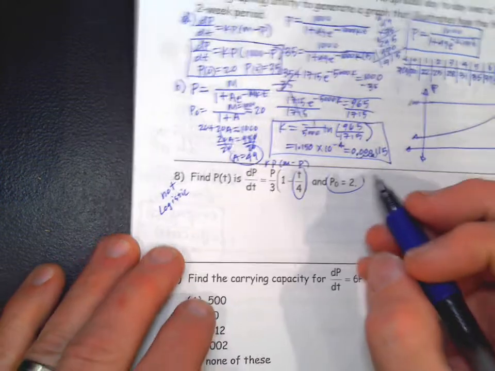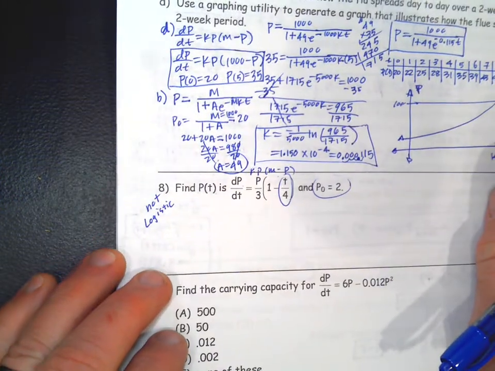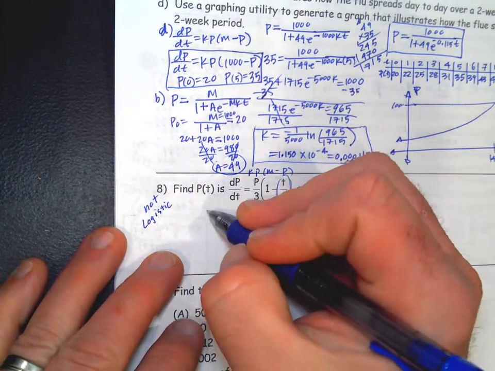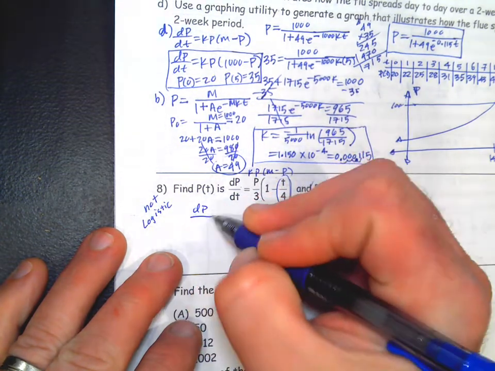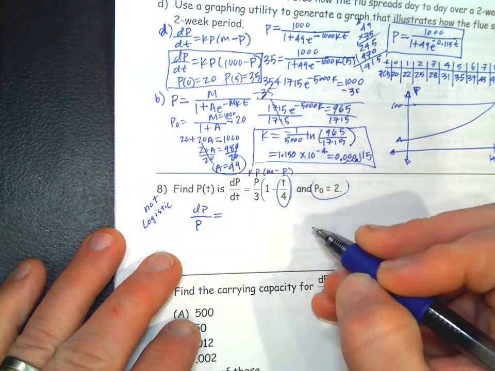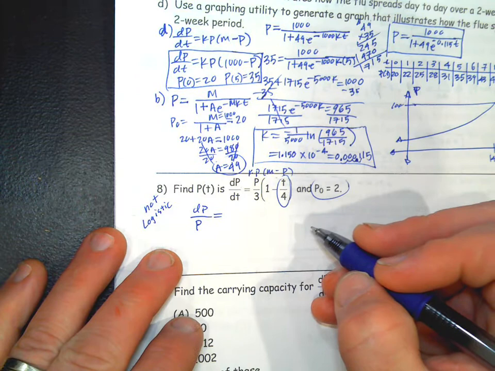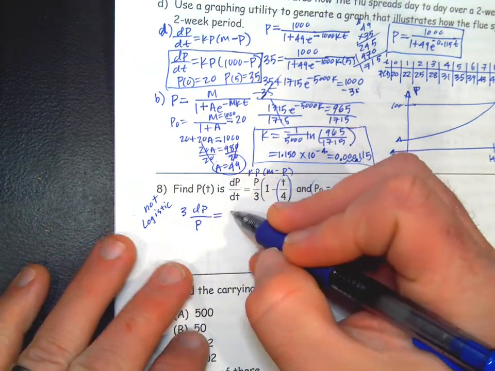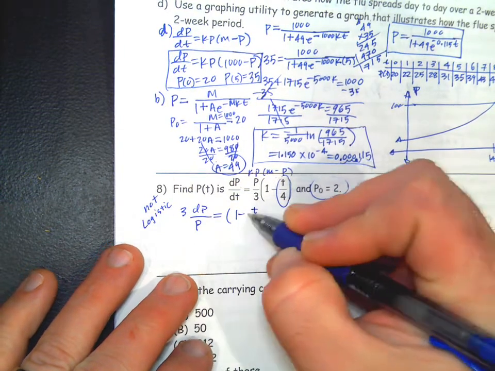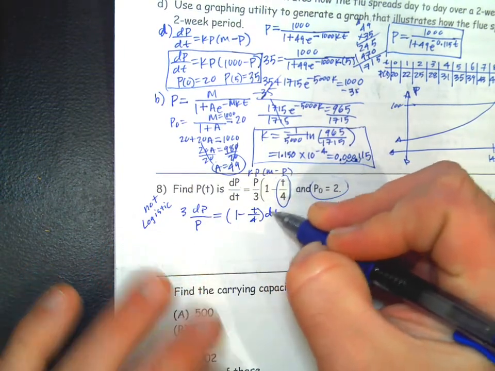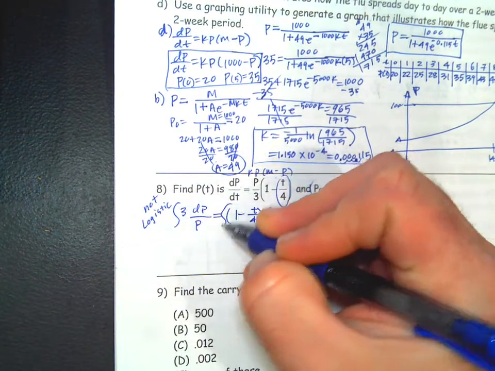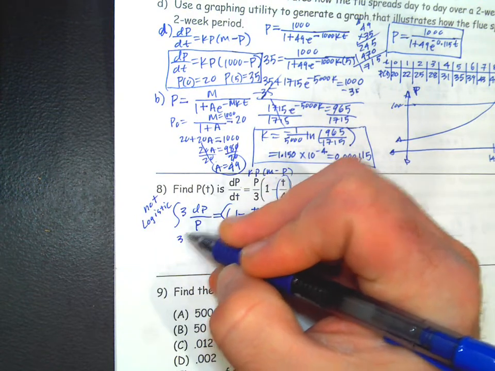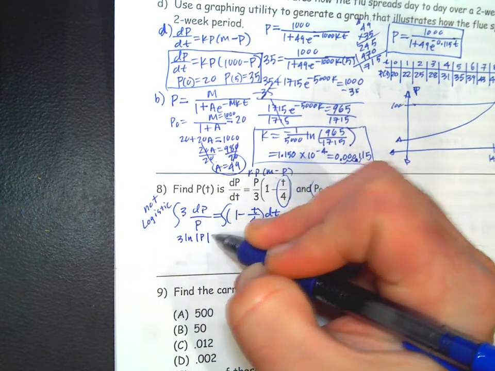So we're going to separate the variables. So we're going to get a dP over P. I'm going to leave everything else, I think. I don't know, I'll bring the 3 over here. Why not? And then this is going to be 1 minus T over 4 dt. So we separate the variables, and then we integrate both sides.